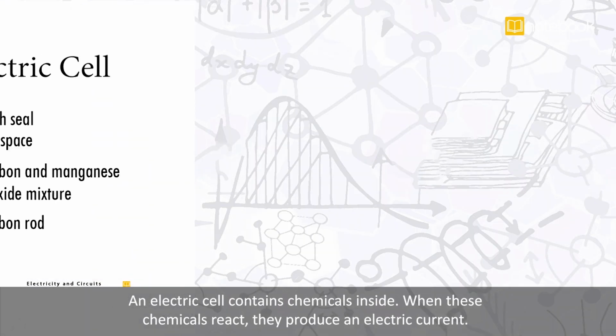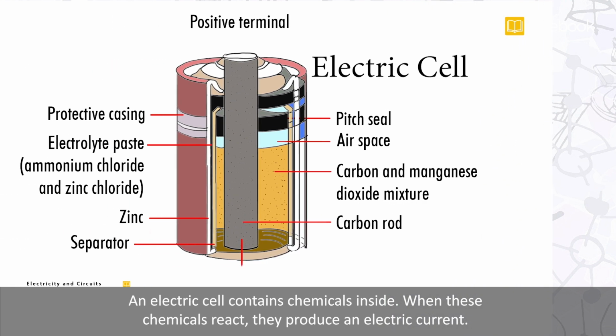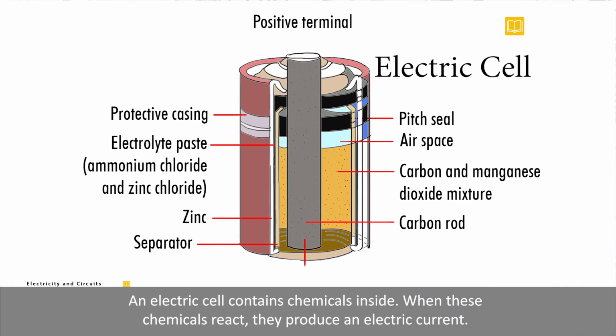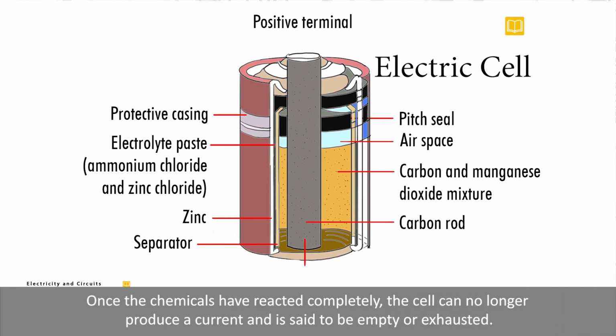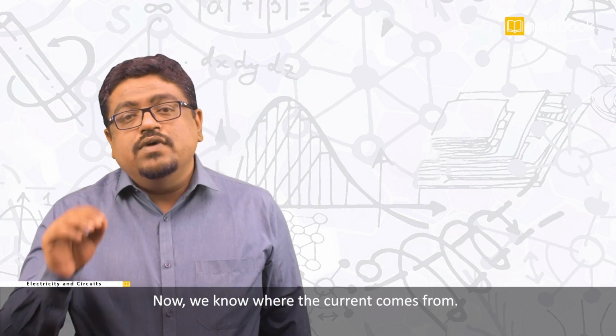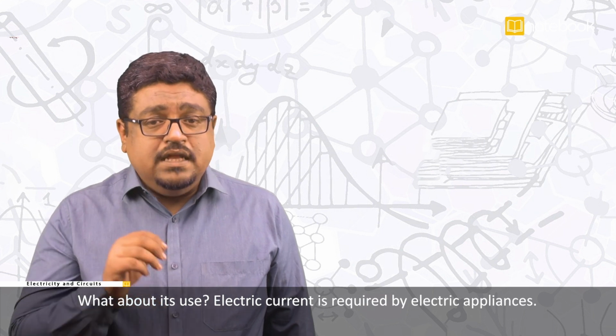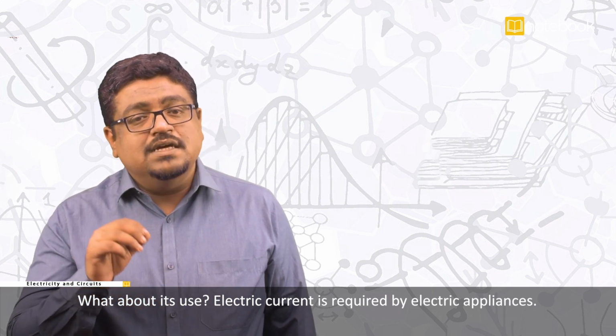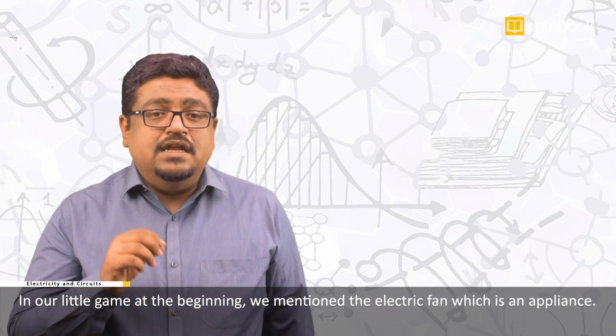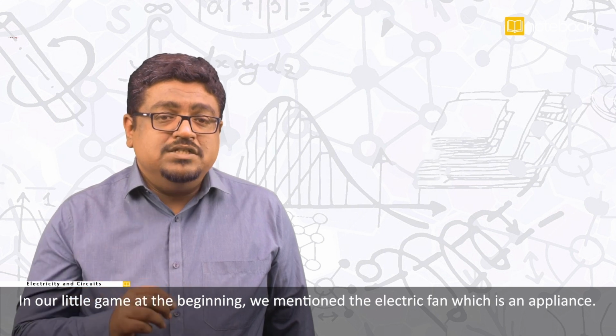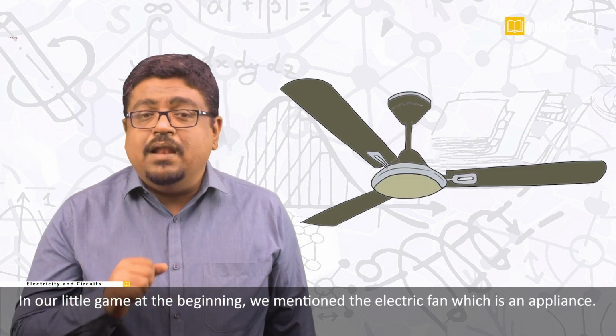An electric cell contains chemicals inside. When these chemicals react, they produce an electric current. Once the chemicals have reacted completely, the cell can no longer produce a current and is said to be empty or exhausted. Now we know where the current comes from. What about its use? Electric current is required by electric appliances. In our little game at the beginning, we mentioned the electric fan, which is an appliance.